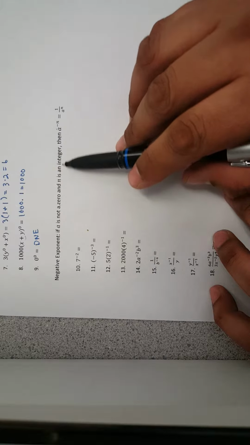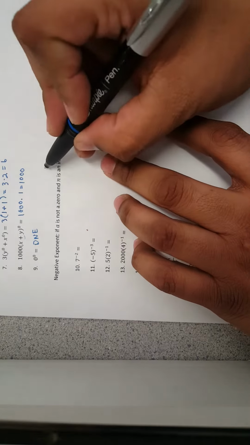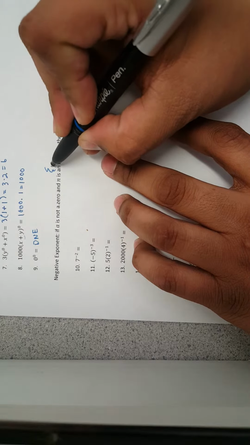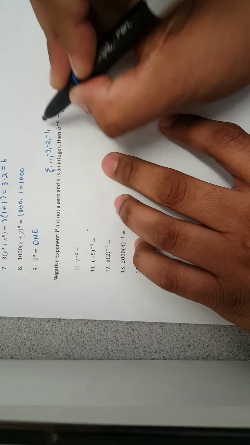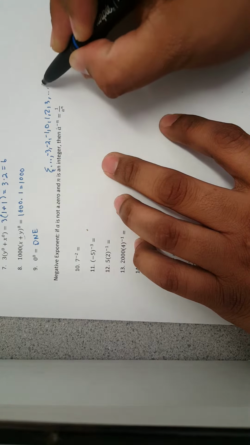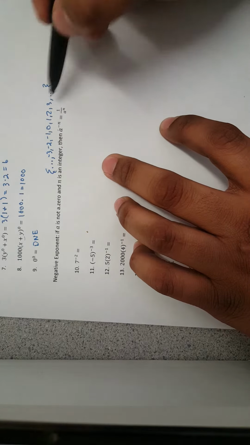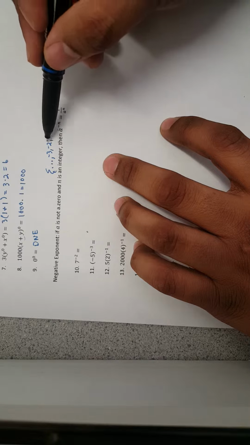And then n, they're giving an example, is limited to integers. So if you want an example of an integer, here is the set of integers: dot, dot, dot, negative 3, negative 2, negative 1, 0, 1, 2, 3, dot, dot, dot. So we're only going to be dealing with these numbers right here. It's all the numbers except the ones that are in between these numbers.